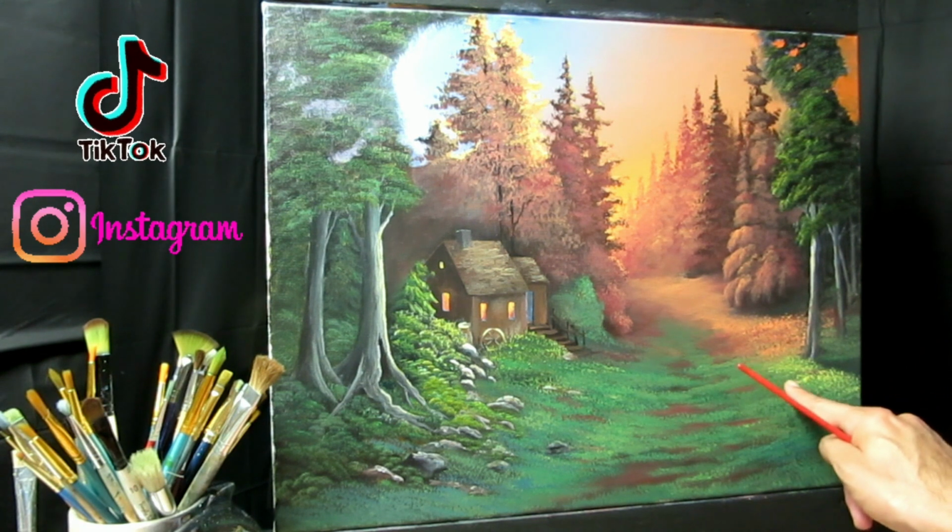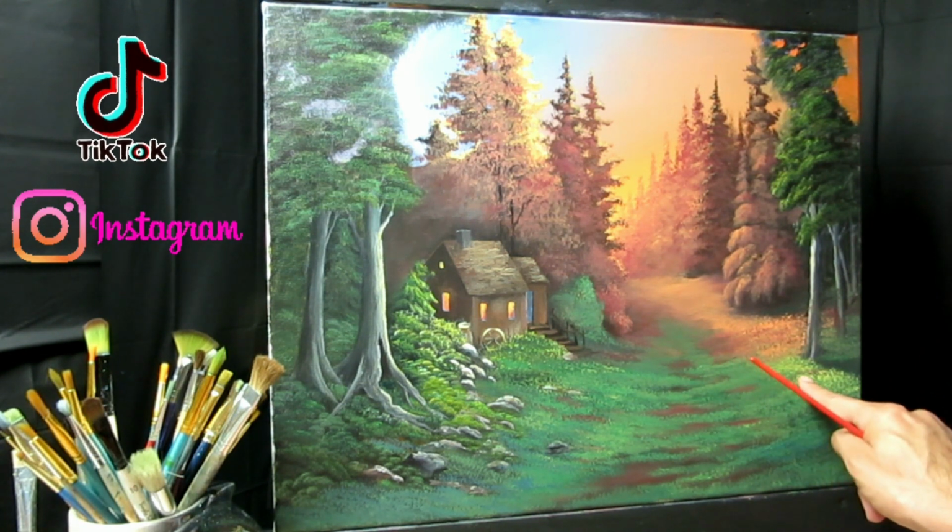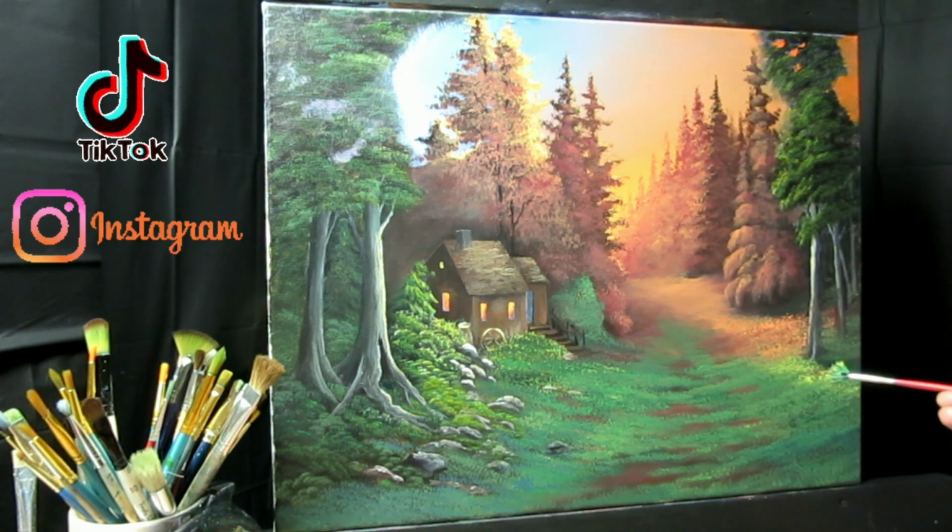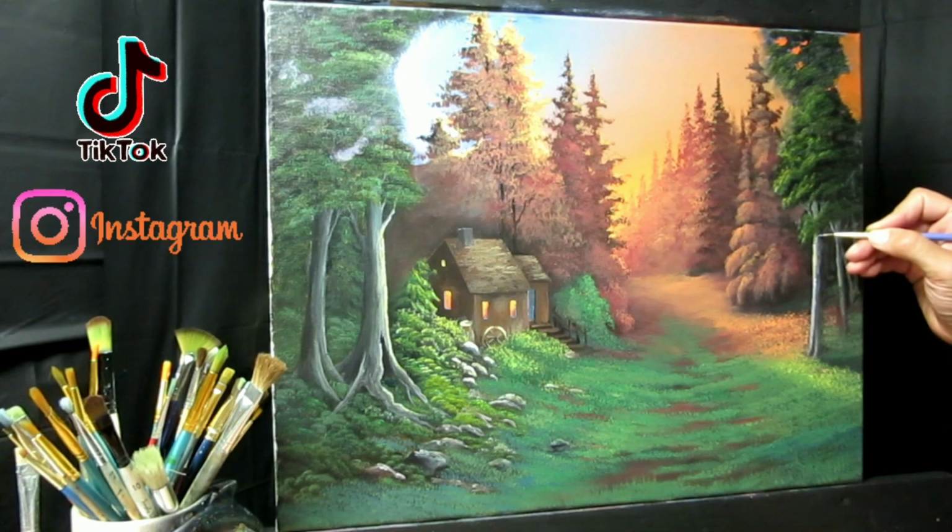And soften some of those. So a bit more impression of light for this area. A few moments later.